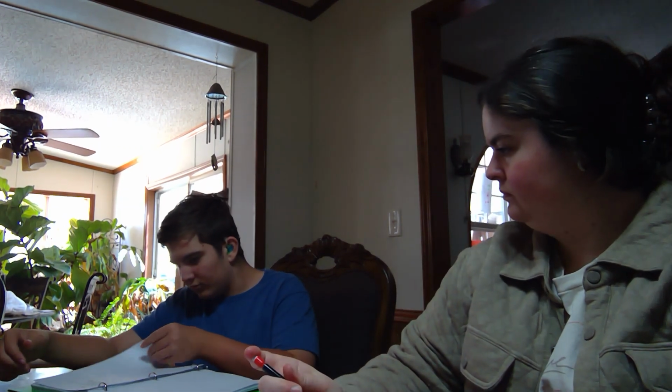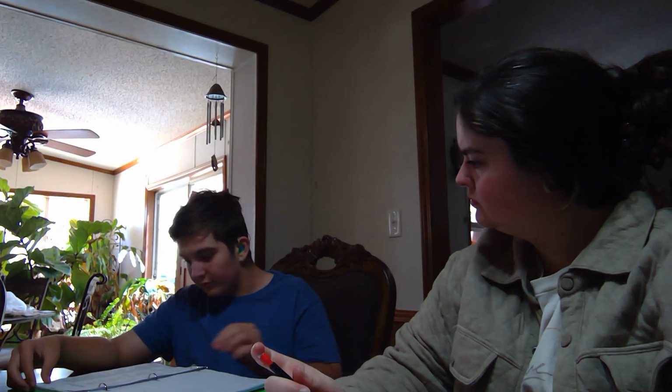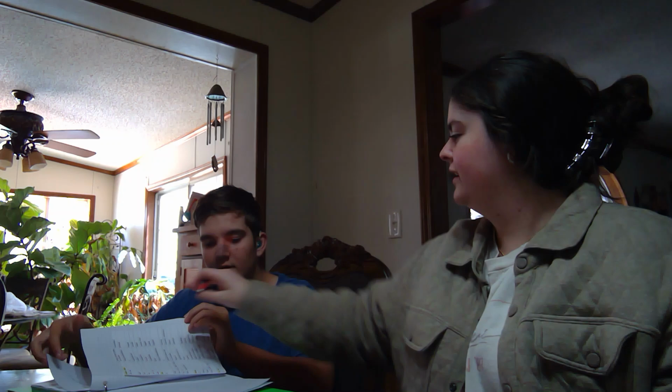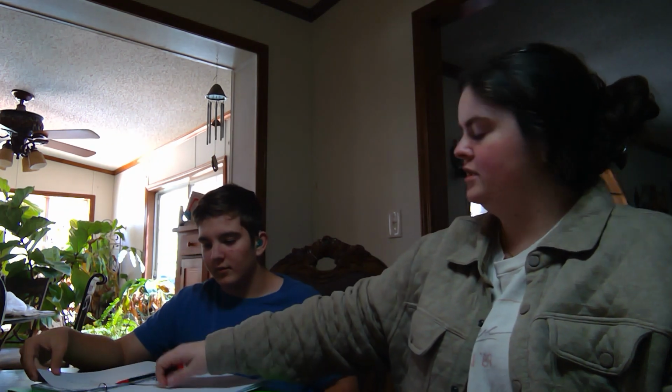Is that it? Right here. Did you read that? Oh, it didn't have that. It didn't have that yellow stuff. I thought I was only supposed to read the yellow stuff. Just the highlighted stuff on those pages, but on these you have those.